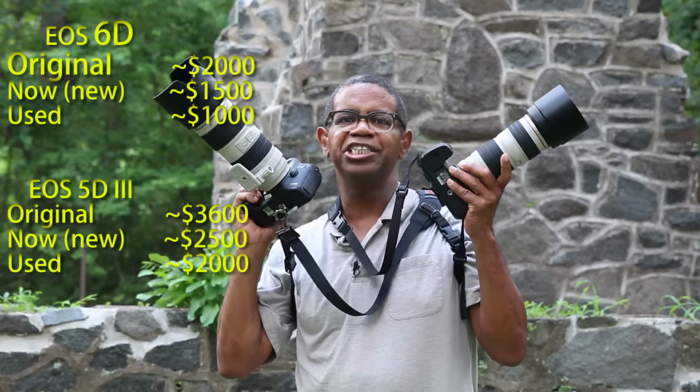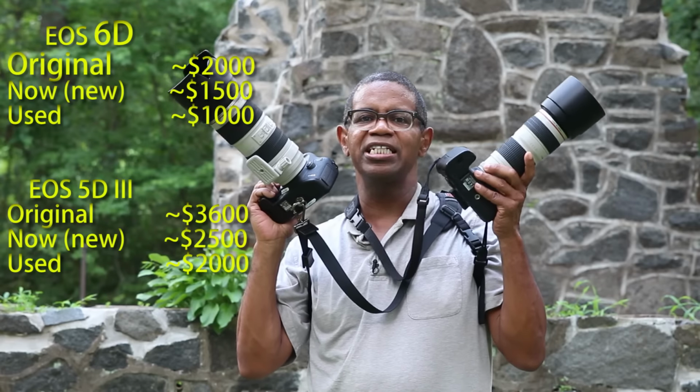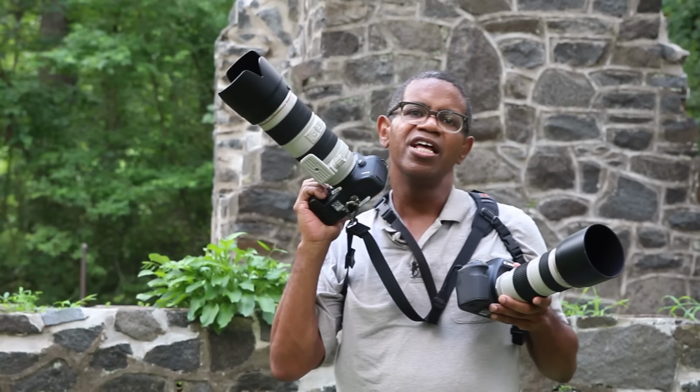So these bodies are aging, which means that it's time for Canon to start releasing the successor to both bodies. In fact, there are already rumors that the 5D Mark IV should be out probably sometime in the third or fourth quarter of 2016, and the 6D Mark II should be out probably the fourth quarter of 2016 or the first quarter of 2017.